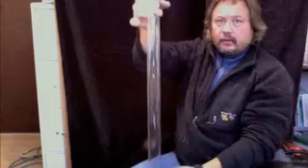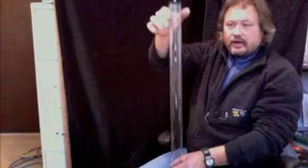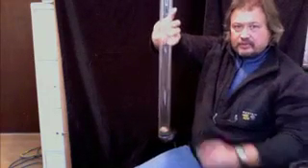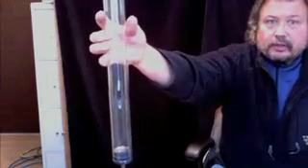Okay, now here's our tube here. We've pulled most of the air out of it, and now let's see what happens. You can see the feather and the penny in the bottom there. Move up a little bit closer.